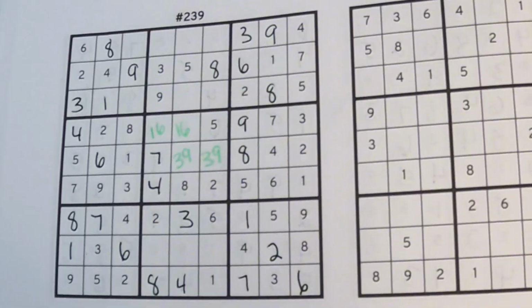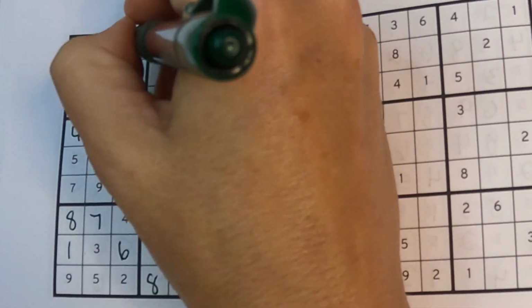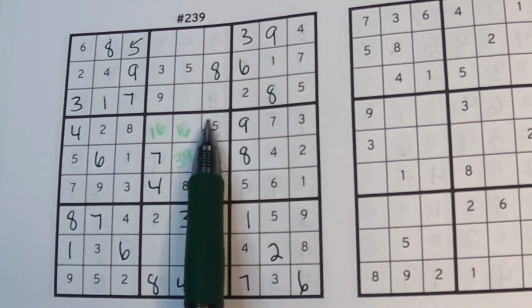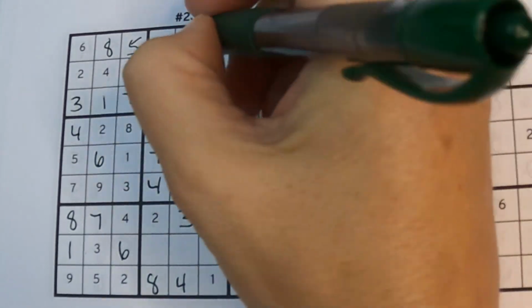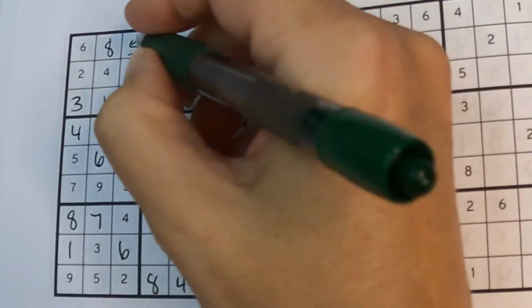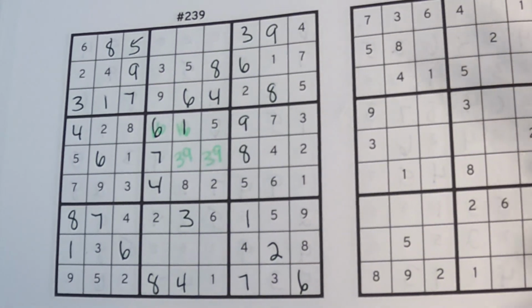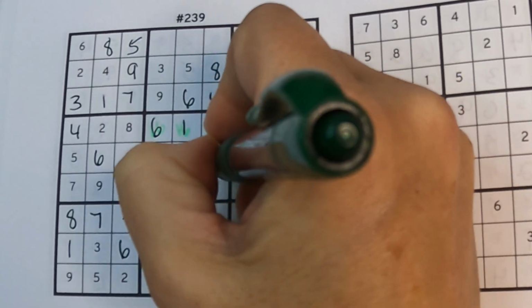For this box now, we're missing 5 and 7. We've got a 5 here, so 7, 5. For this row now, we're missing 4 and 6. We've got a 6 here, so 4, 6. That 6 makes this our 1, 6. Oh, and this 3 makes this our 9, 3.